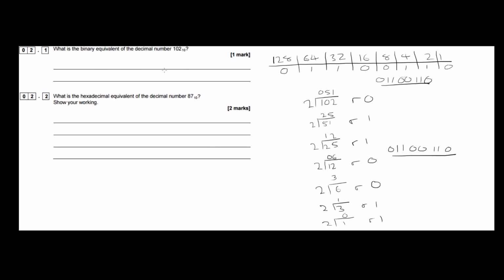So for my answer, I would obviously need to show this working in the space for the question on the exam. But for my answer in this case, I'm just going to write in my binary value. Okay, that's how you answer part 2.1.